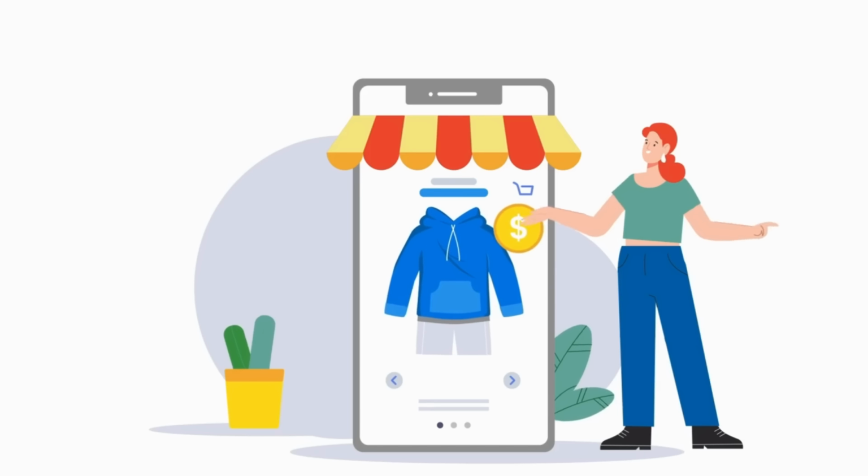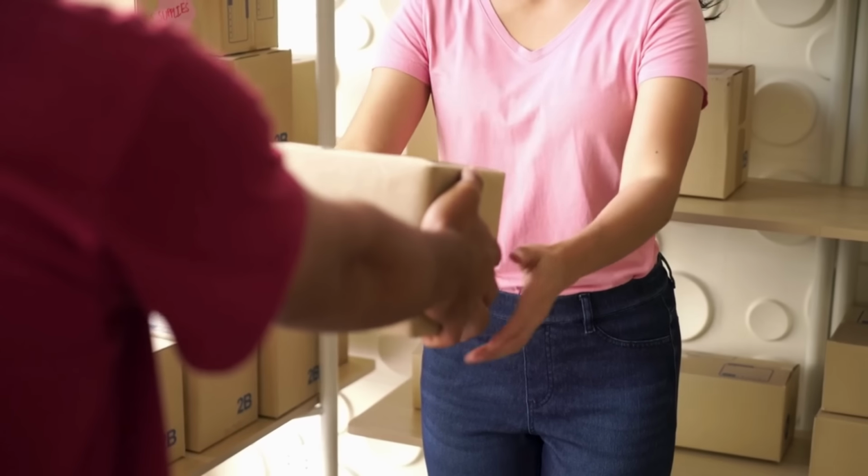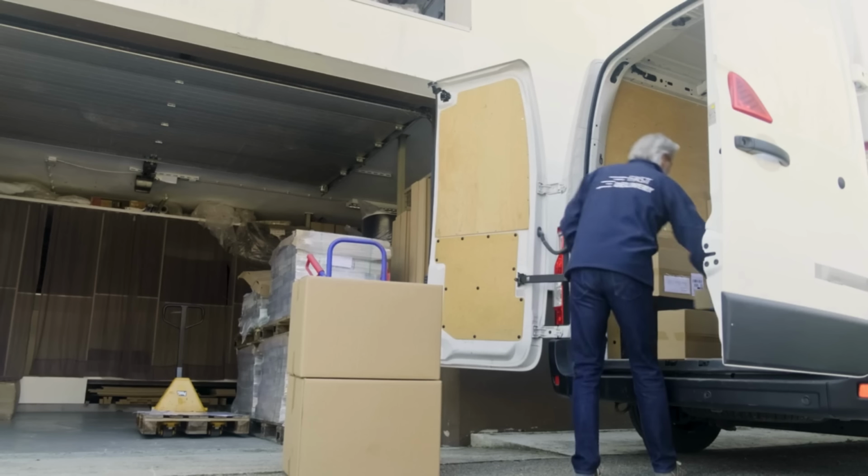Traditionally, starting an online store meant learning design skills, creating product mockups, figuring out how to present your product, and worrying about inventory, printing, packaging, and shipping. But today, that process can be much simpler.